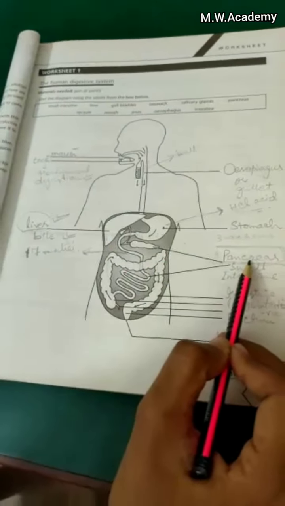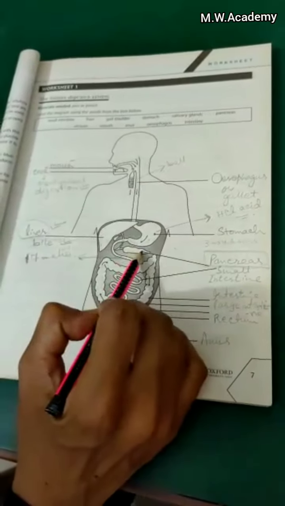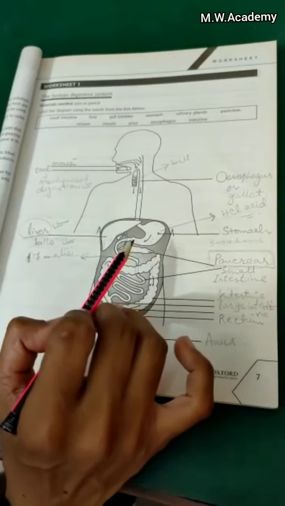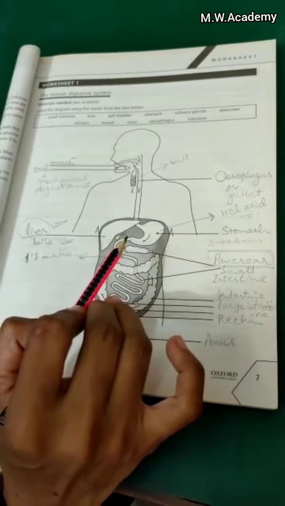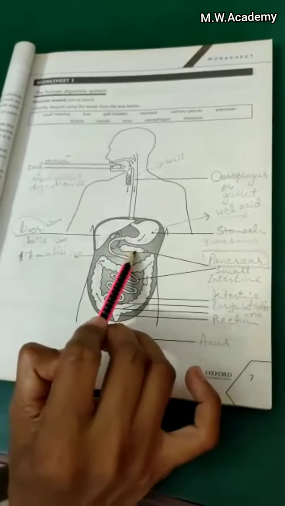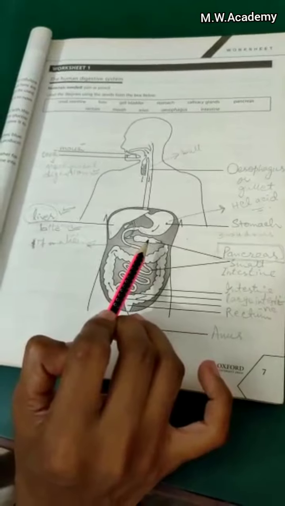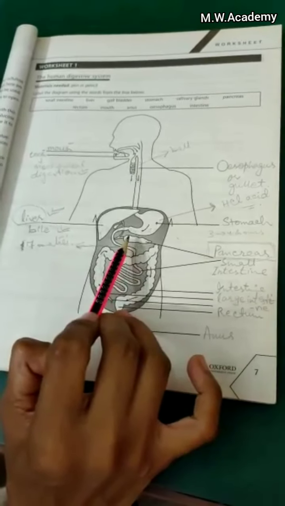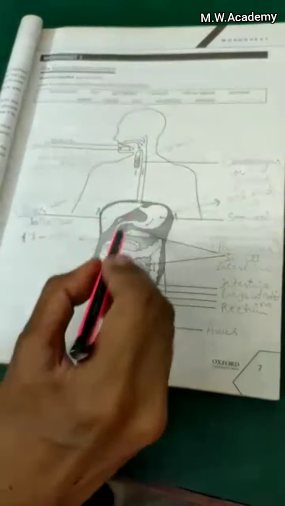The second gland, which is an important gland, is the pancreas. In the pancreatic juice, there are important enzymes present, which are called carbohydrase, protease and lipase enzymes. They bring about chemical action on starch, proteins and fats. This pancreatic juice goes into the small intestine and mixes with food. Here a very small tube is present which is called the pancreatic duct.